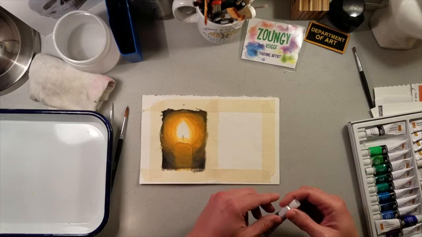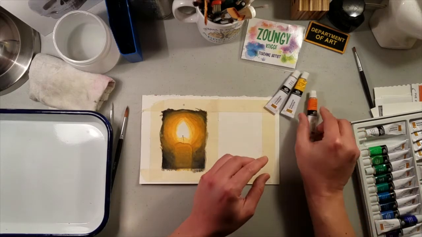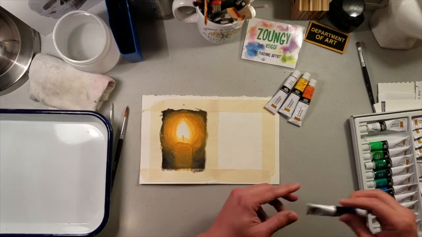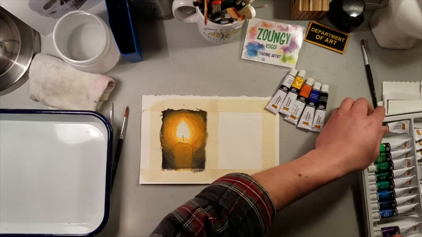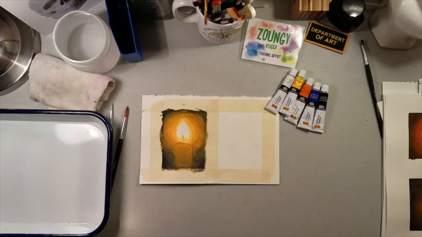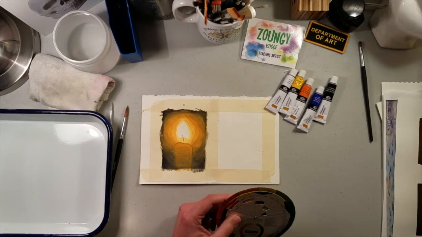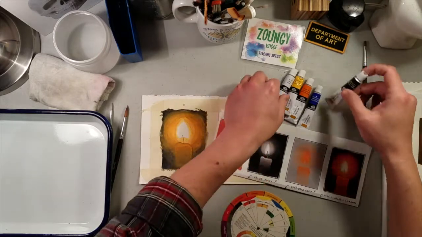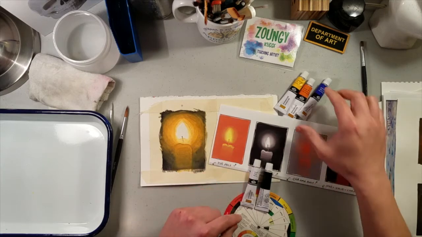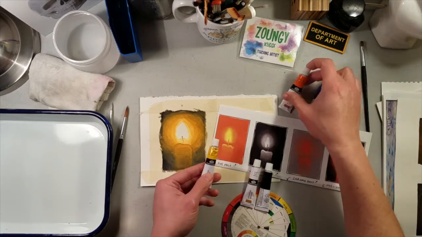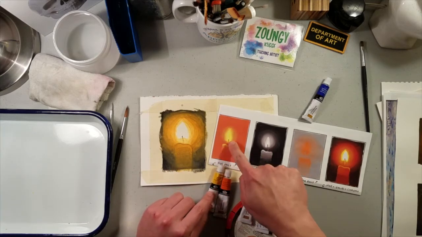So for this project, I'm going to use white, yellow, some orange, ultramarine blue, and black. The reason I'm going to use these is that my white and my black are going to take care of the value portion of the painting, and my yellow into orange is going to take care of the hue shift in the painting.